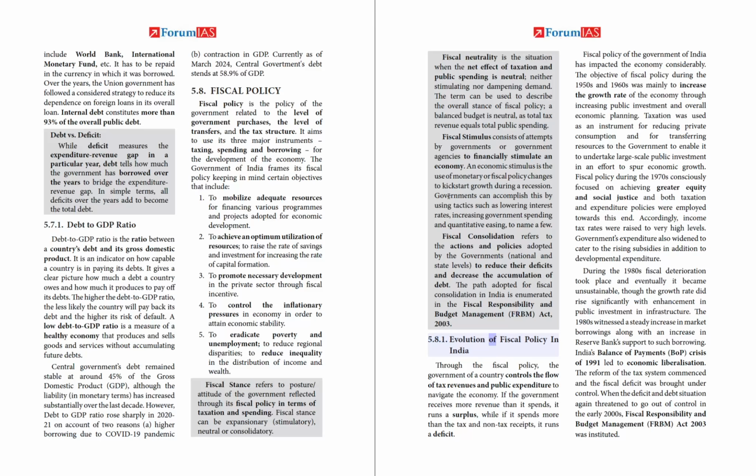5.8.1. Evolution of fiscal policy in India. Through the fiscal policy, the government of a country controls the flow of tax revenues and public expenditure to navigate the economy. If the government receives more revenue than it spends, it runs a surplus, while if it spends more than the tax and non-tax receipts, it runs a deficit. Fiscal policy of the government of India has impacted the economy considerably.